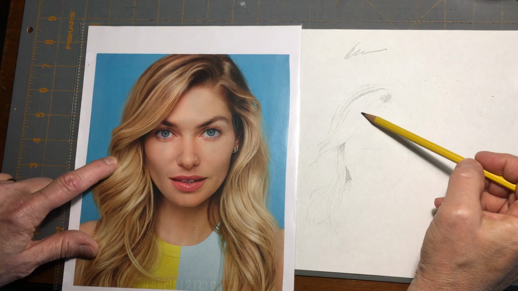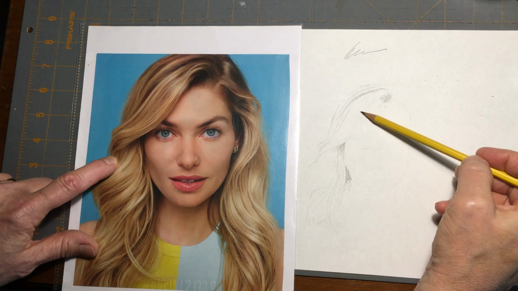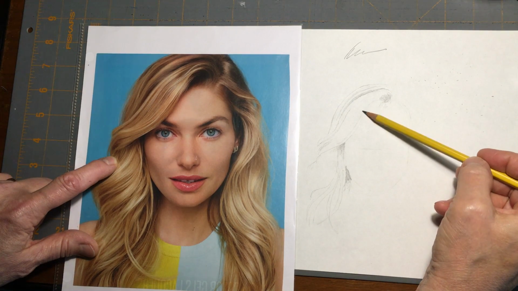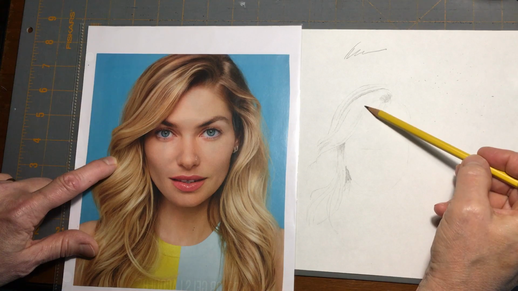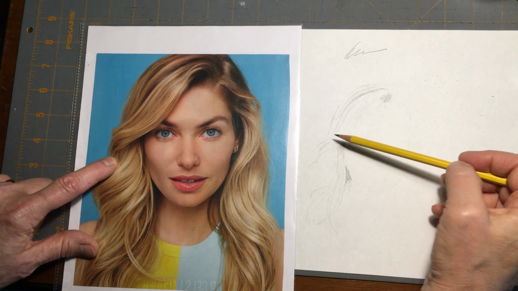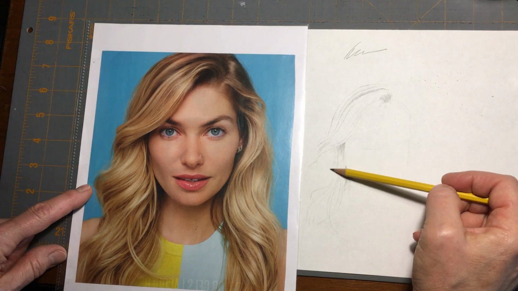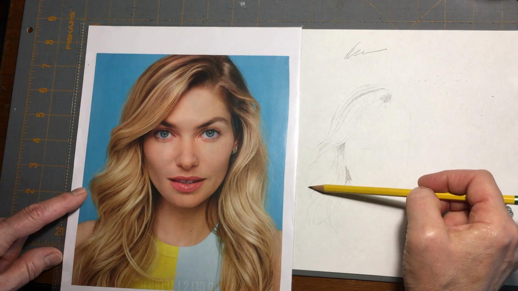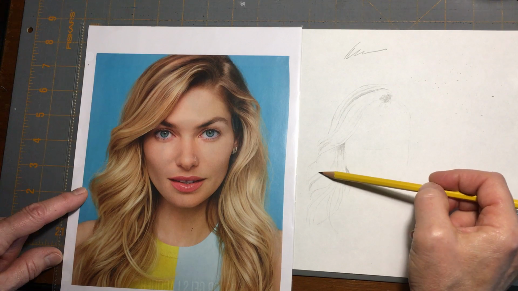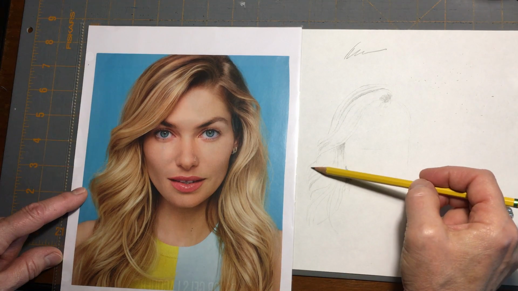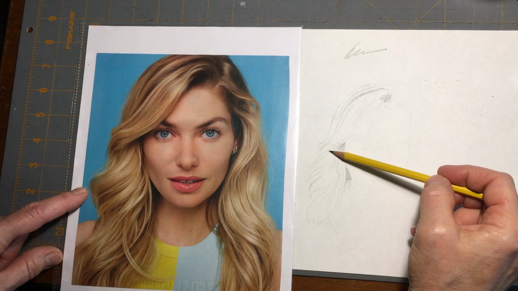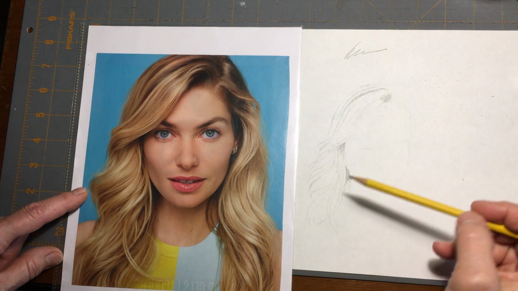Okay, and then we can go back and we're working from biggest to smallest and from thickest to thinnest. So we would get these little pieces in here. And then down here, the hair all swoops over this way. And it takes that turn at the very end. And then this comes out from underneath that big S shape up there.